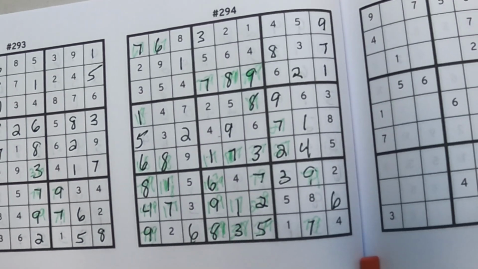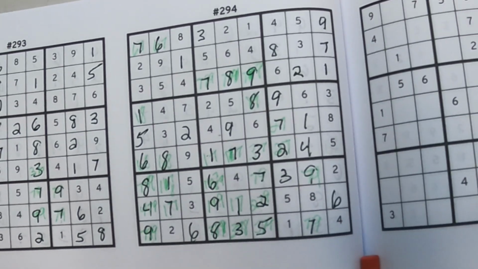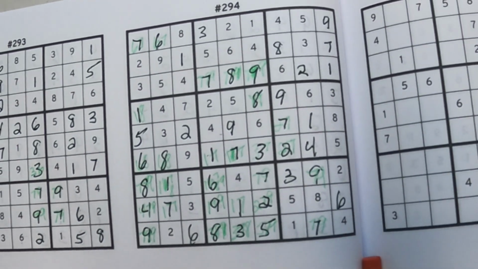And there we have it for today's puzzle. It was getting a little bit messy there for a minute.